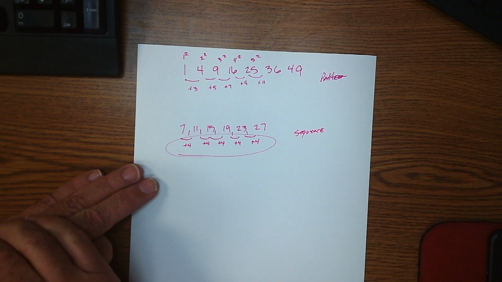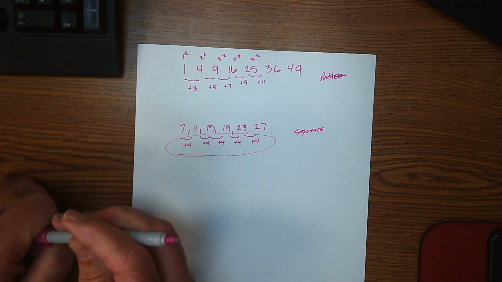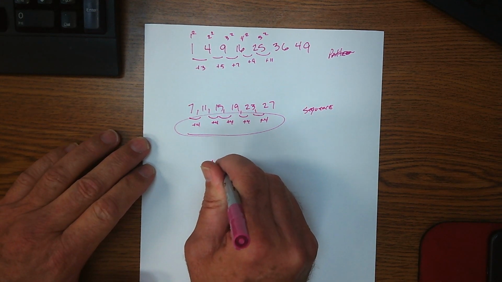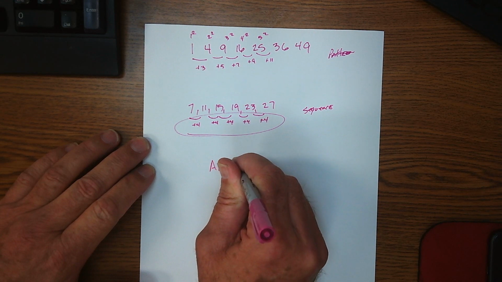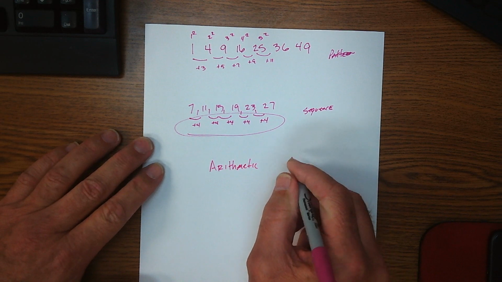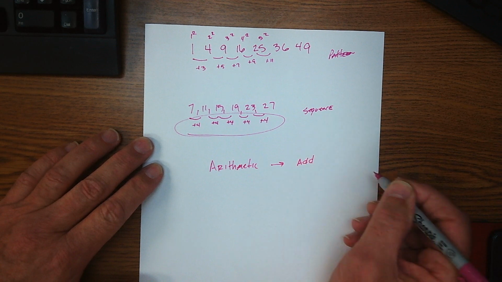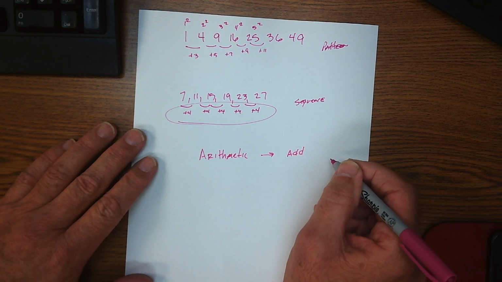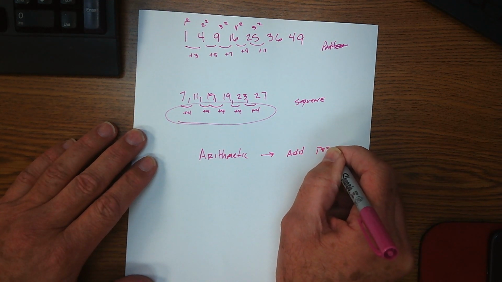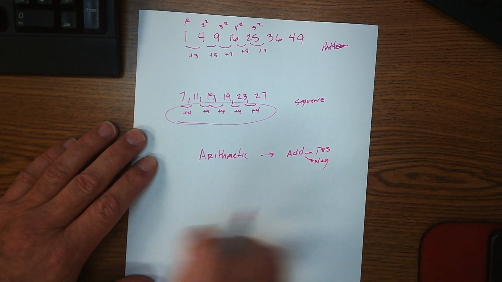All right? There are 2 types of sequences. There are arithmetic sequences. Arithmetic sequences means we are adding numbers. We only add. Okay? We never subtract. So we either add a positive number or we add a negative number. We would never subtract.